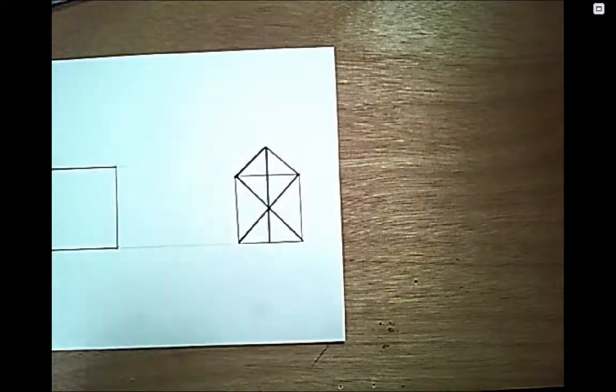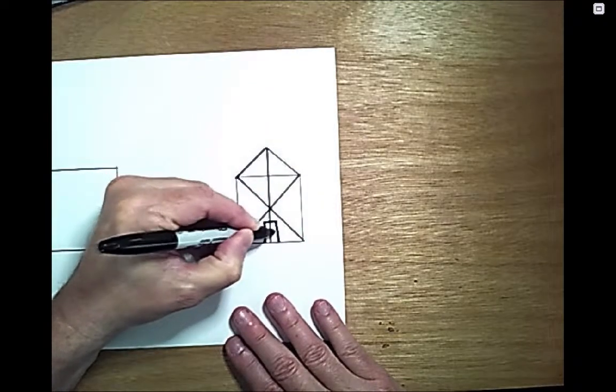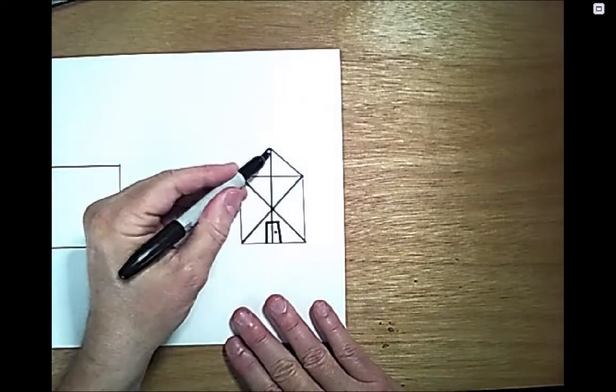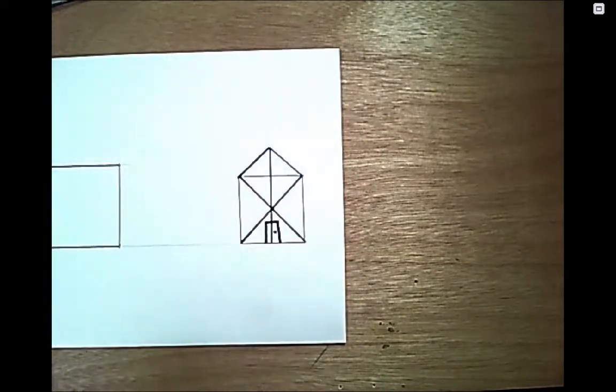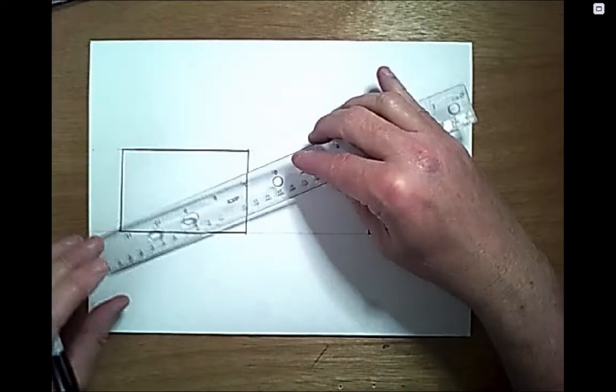And there, you could imagine my little house with its pitched roof. So this is a flat world, and this is true for a square, and it's true for a rectangle.